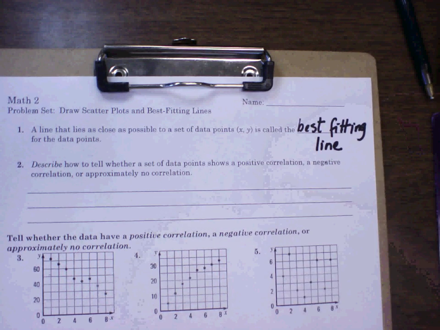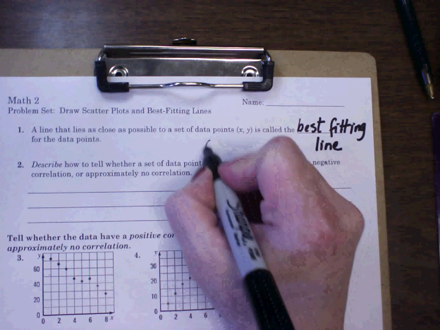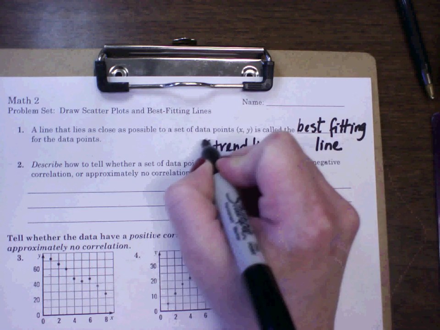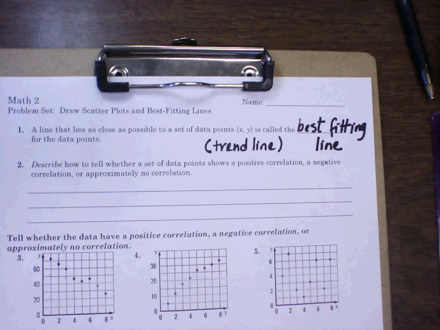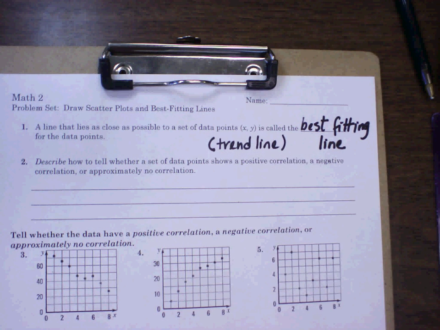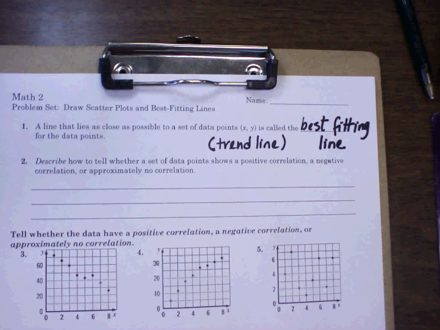A what? Best fit line. Very good. Best fitting line. It's a best fit line or trend line. It's also called a trend line. Let's put it over here because sometimes it's called a trend line.